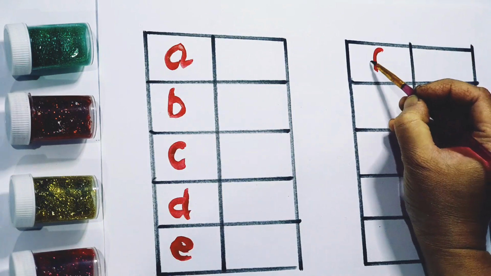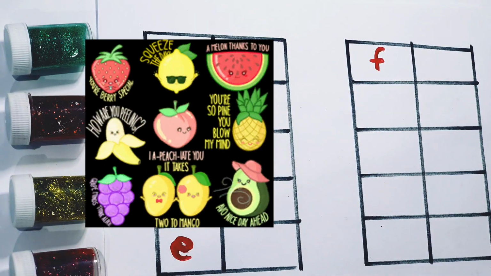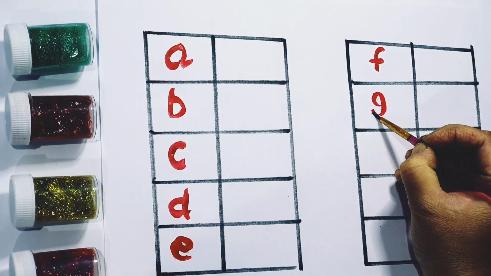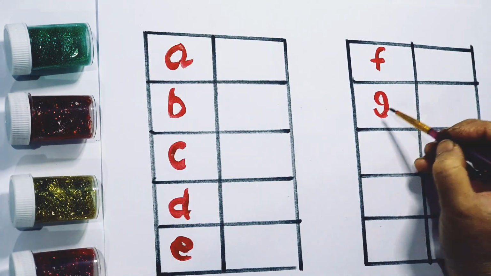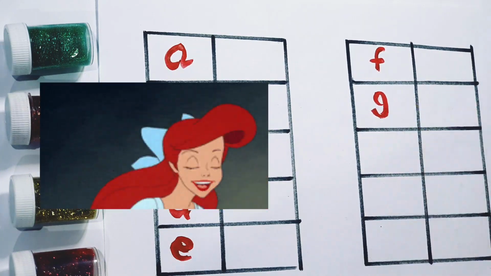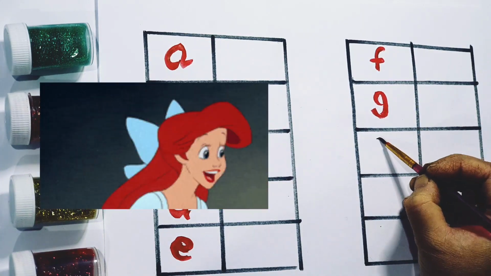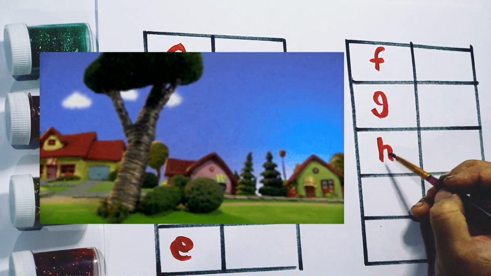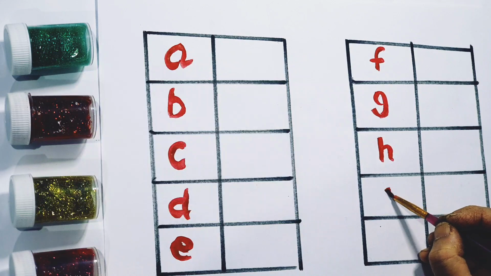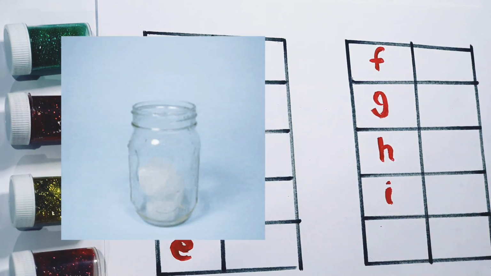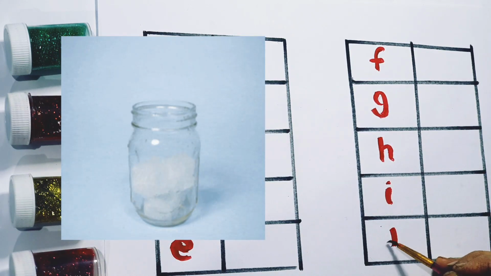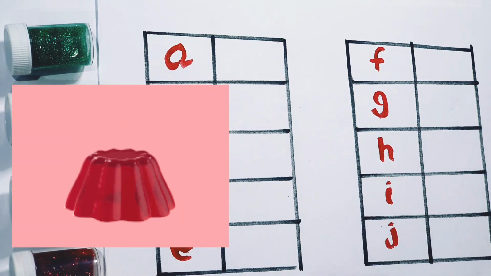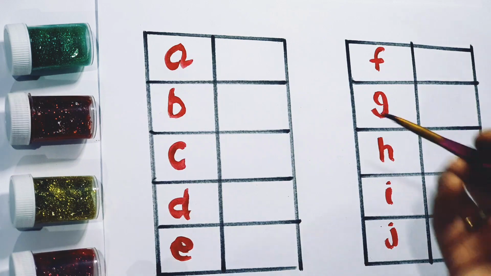F for fruit. G for girl. H for house. I for eyes. J for jelly. Black color.